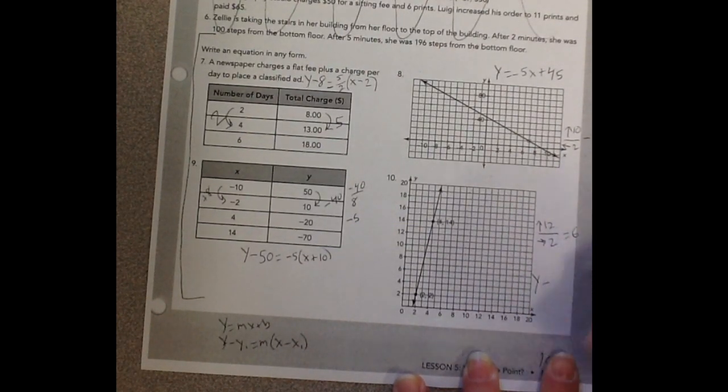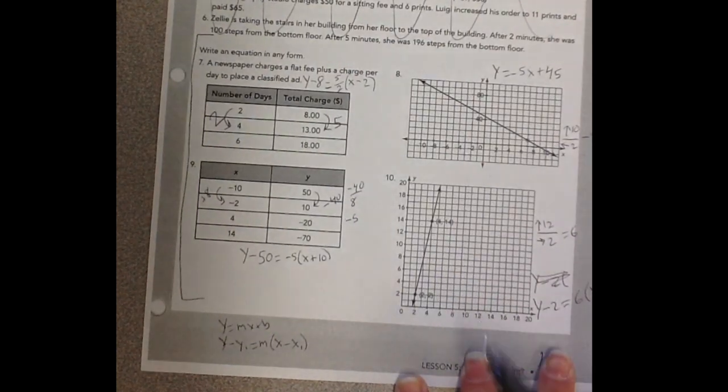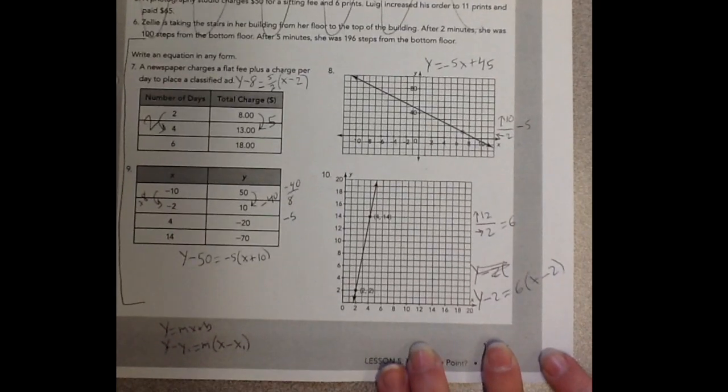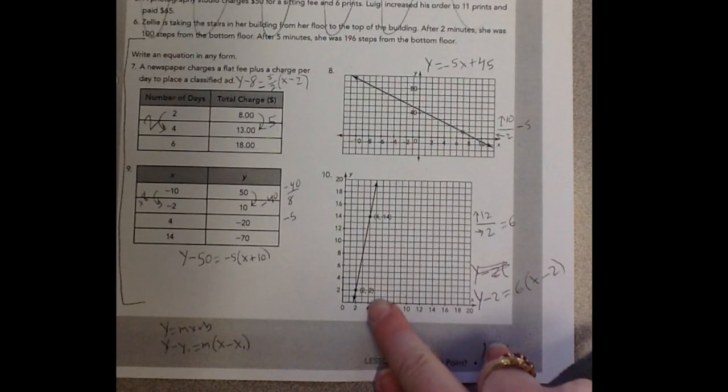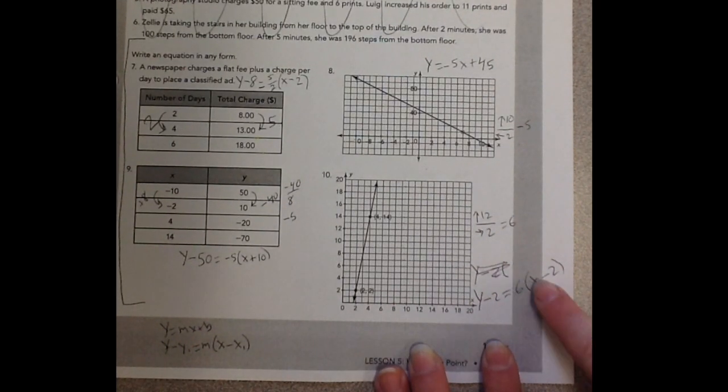So y minus, let's use this point down here, y minus 2 equals 6, parentheses, x minus 2. Of course, you could have used 4 and 14, so that just would have been 14 here and 4 there. Oops, you can't see that. There you go. Y minus 2, because that's that point, equals 6, our slope, times x minus 2, because that's that point. And we're all done.